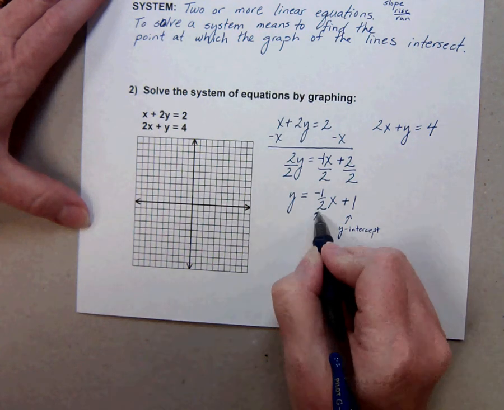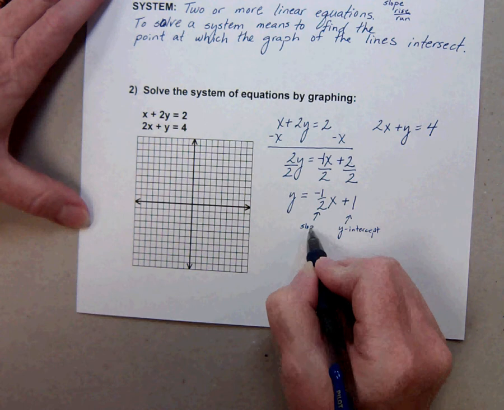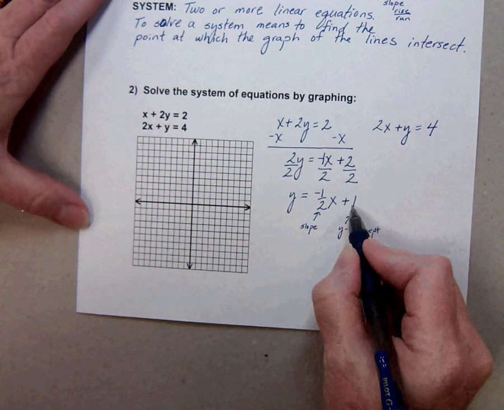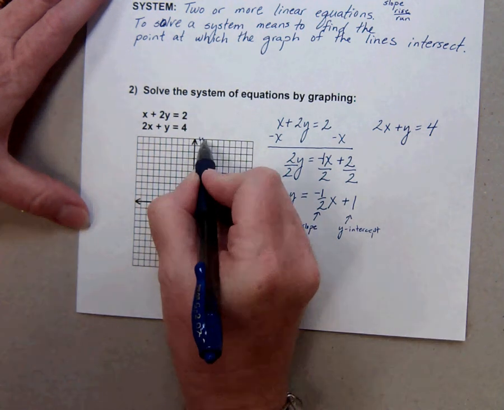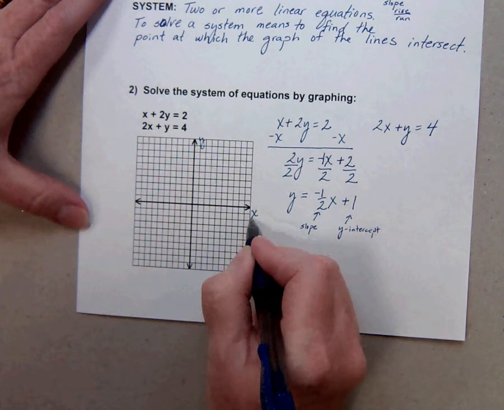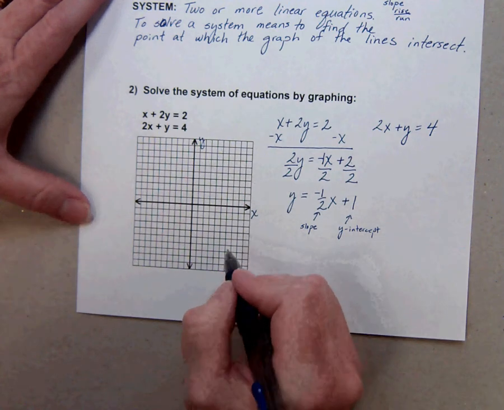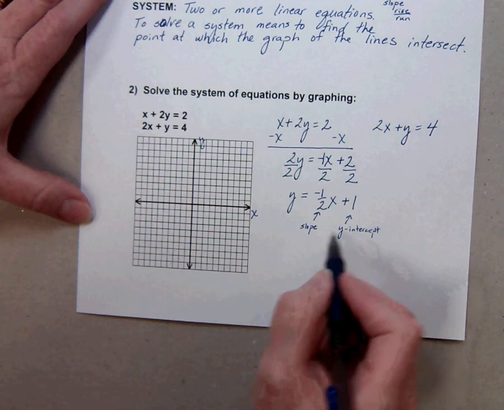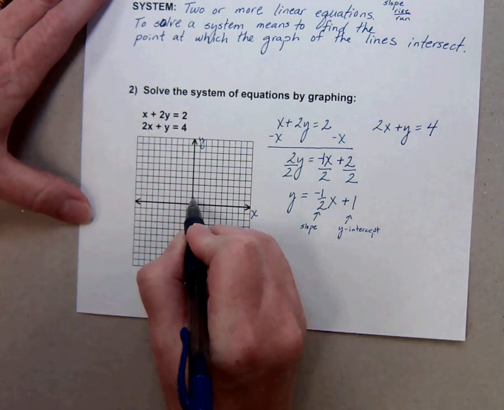This number in front of the x is your slope. So the y-intercept is at a positive 1. Remember, the y-axis is the vertical axis. The horizontal axis is the x-axis. So we're going to plot the y-intercept first at a positive 1.